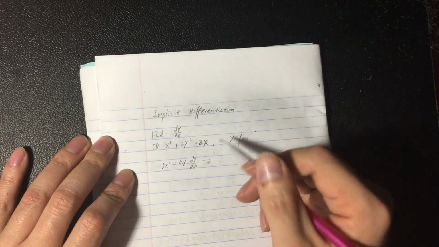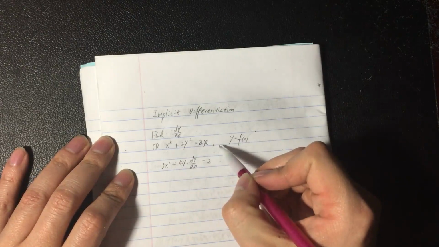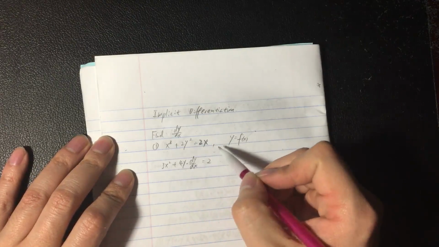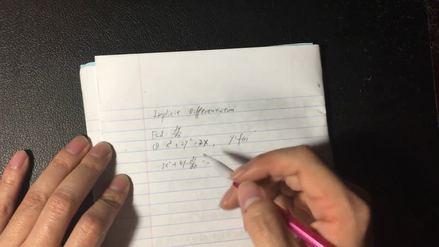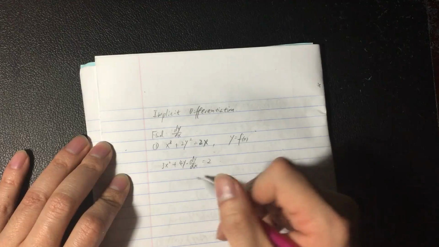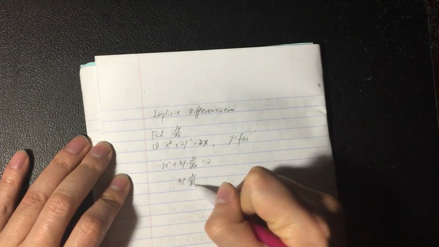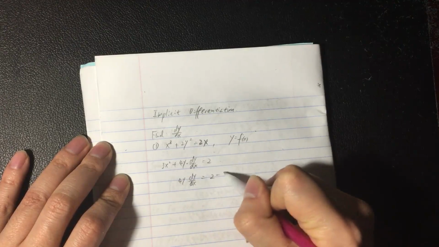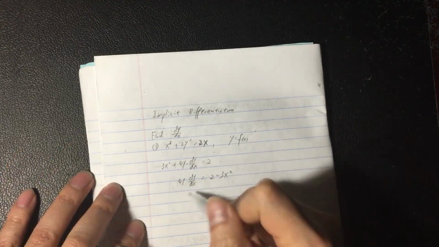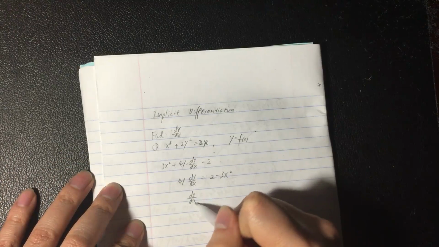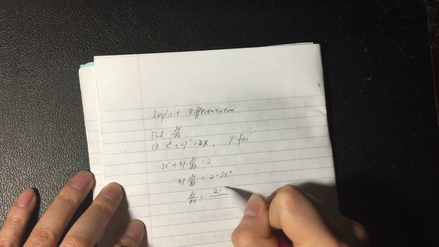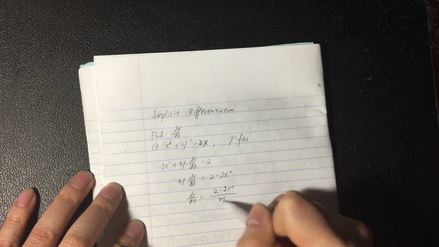Take the derivative of each term first. Then we solve the equation for dy over dx. dy over dx equals 2 minus 3x squared over 4y.